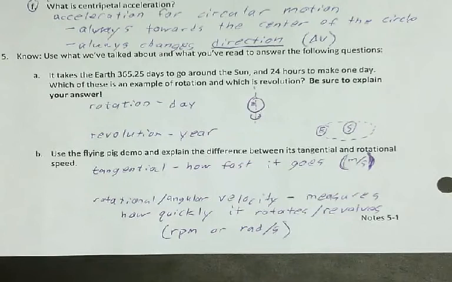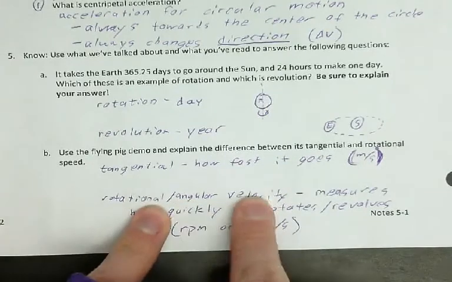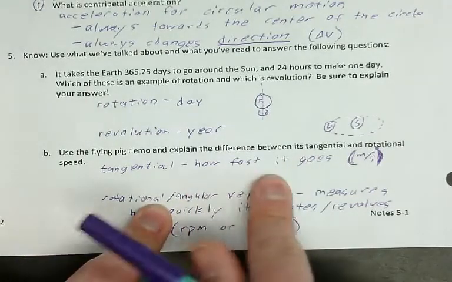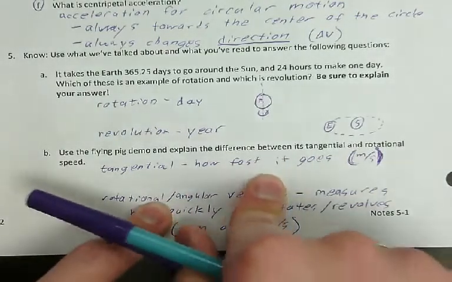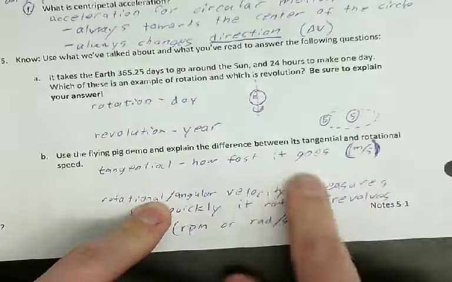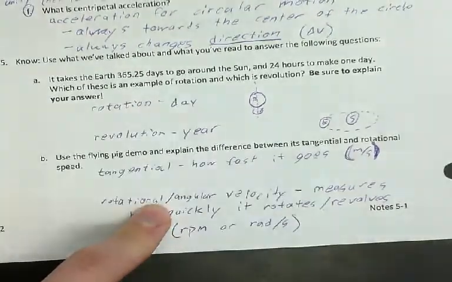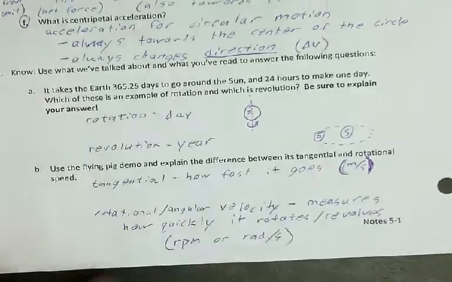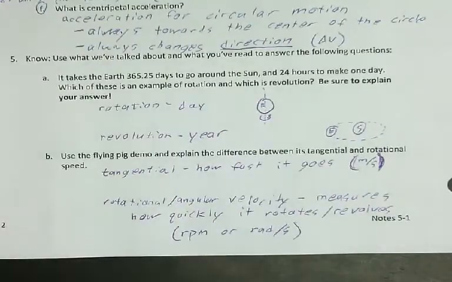Whereas rotational velocity is how fast it's orbiting, how fast it's rotating around the circle. And that's going to be in RPMs or radians per second. So this is an angular measurement, an angular speed, how fast it goes around. Tangential is a linear speed. It's how fast it goes. So this is what the speedometer says. This is what you observe, how many times it goes around in an amount of time. Okay? Any questions on those?